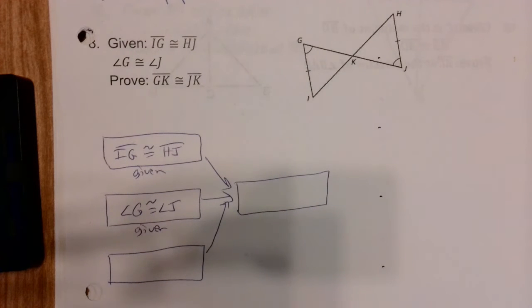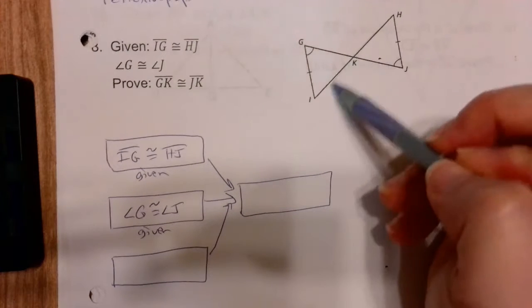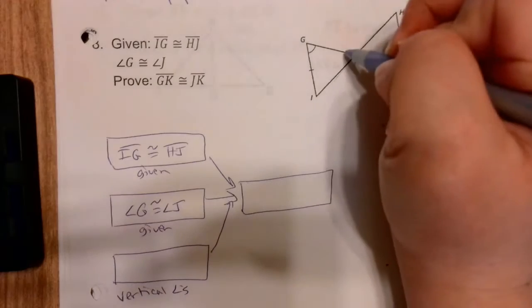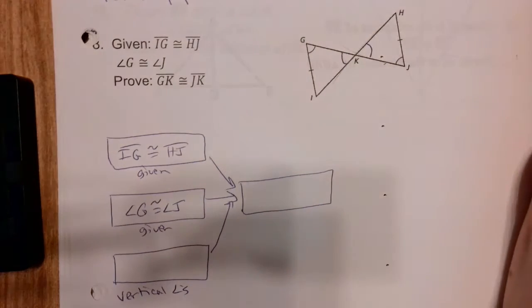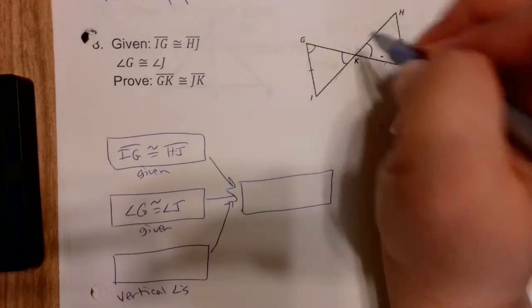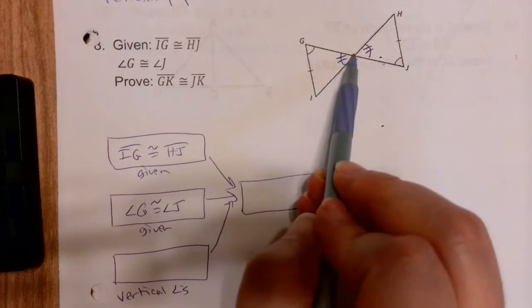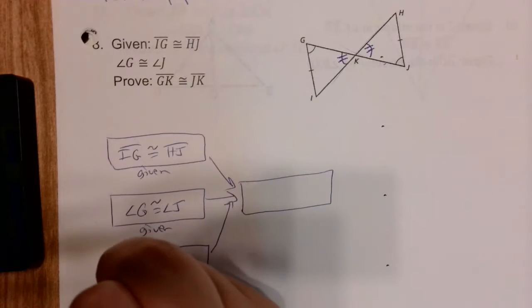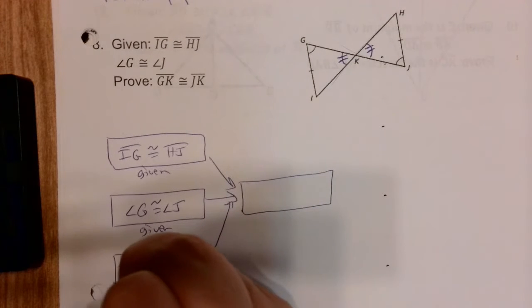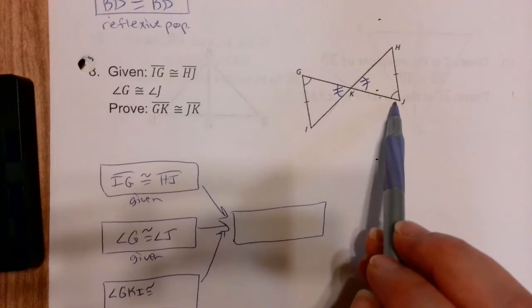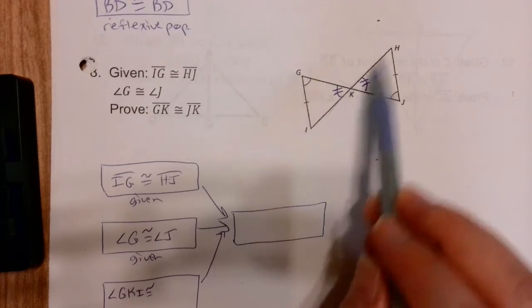Which one is this? Do they make an X or do they share a side? Well, there's an X right in the middle, so that's vertical angles. Right there. Now we just have to name them. Angle GKI. And I purposely started at the angle with a swish mark so that I can match it up over here. JKH.